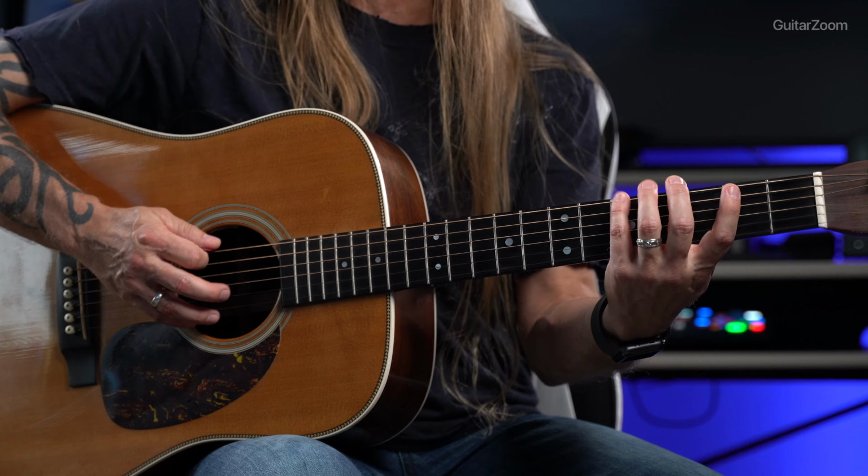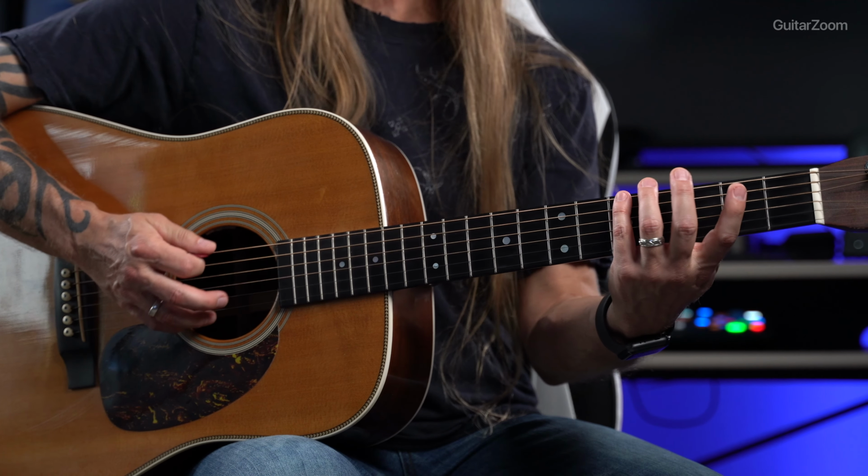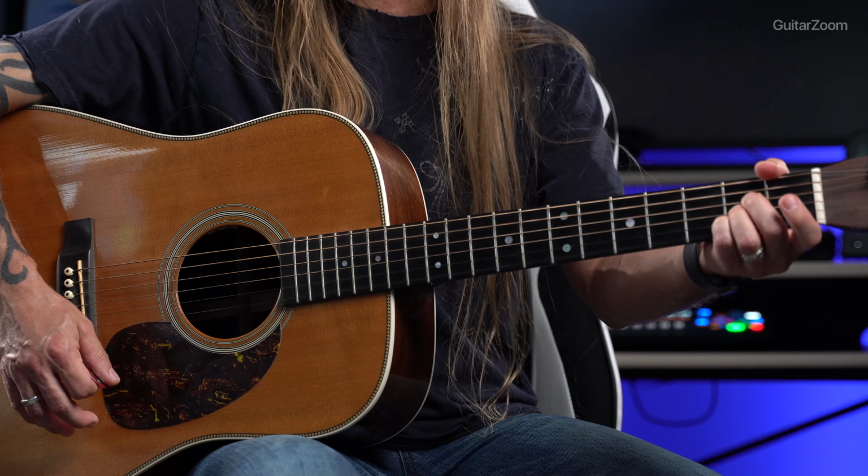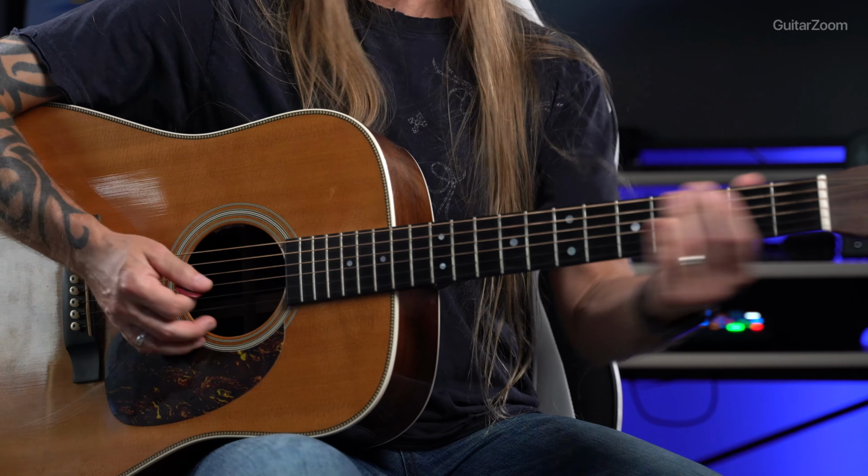So I'm going to go to this note A. And notice how I've got my pinky on there. What I'm going to do is build this triad, these three notes that make up the A major chord: the root, the major third, and the fifth, which in this case are A, C sharp, and E. So when you play this A chord, you are playing the notes A, C sharp, and E. You're just playing them in multiple octaves. So I'm strumming 5 strings, but I'm really only playing the same 3 notes over and over and over.